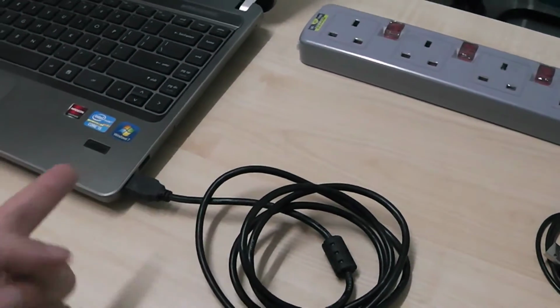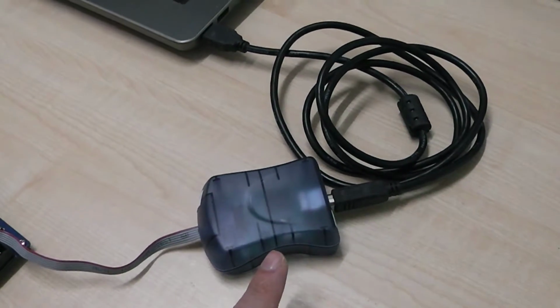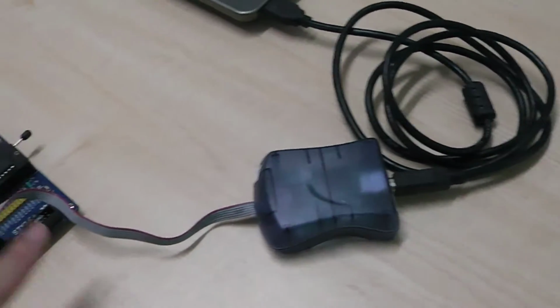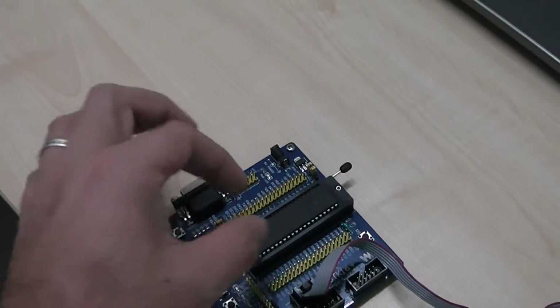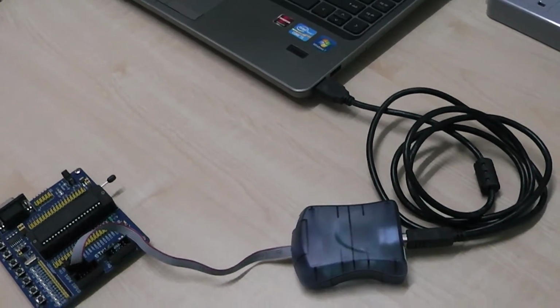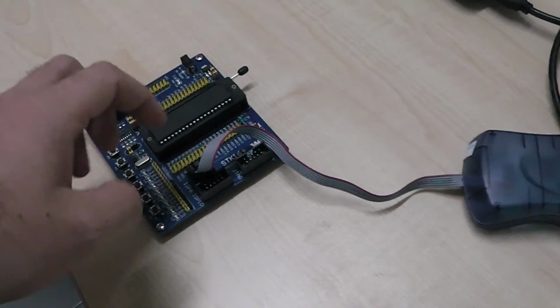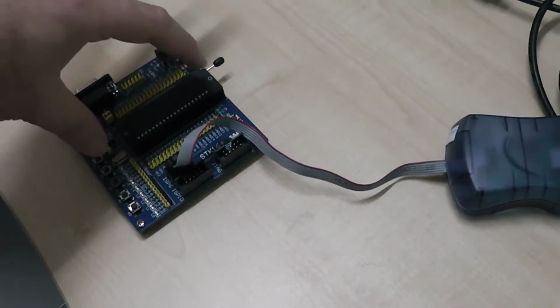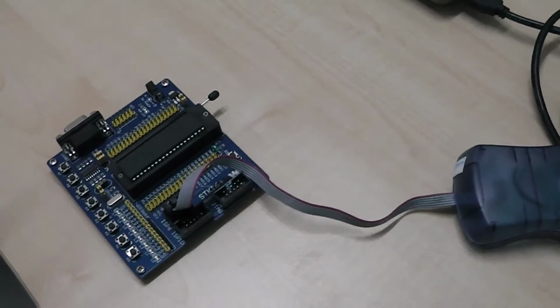Through the USB, the compiled program goes to the programmer, then from the programmer it is uploaded into our microcontroller. We use the laptop just to make the code using assembly or C, then we move it to the microcontroller. Then we can disconnect everything, and this microcontroller is a standalone computer to do the controlling.